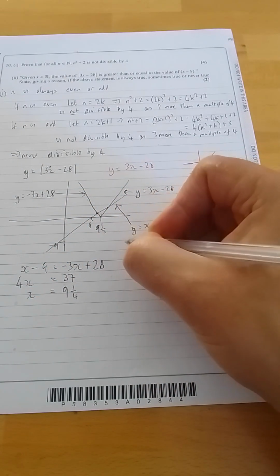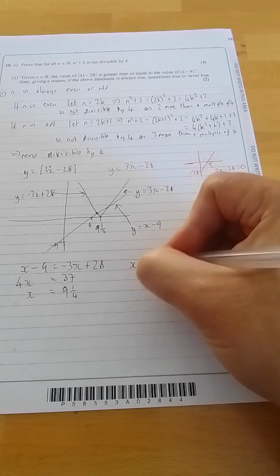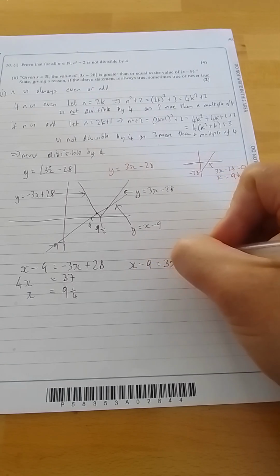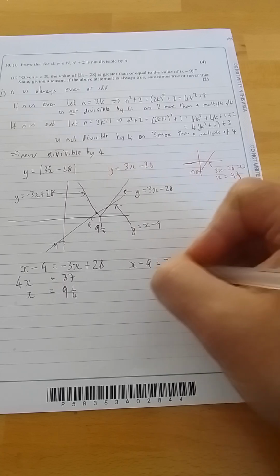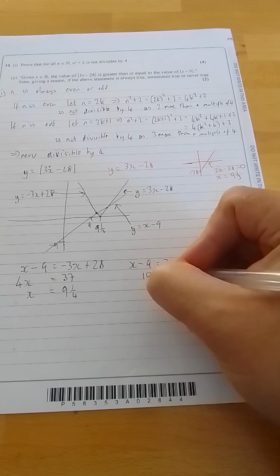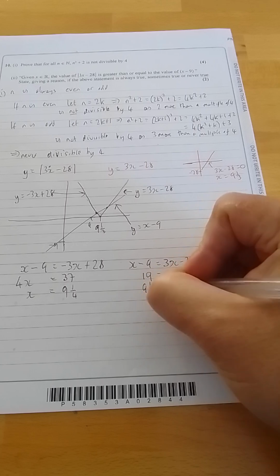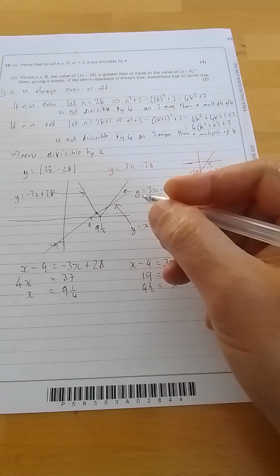The other crossing point is where x minus 9 is equal to 3x minus 28. Adding 28 to both sides gives us 19, and subtracting x gives 2x, so x is 9 1/2. So the points where it crosses are 9 1/4 and 9 1/2.